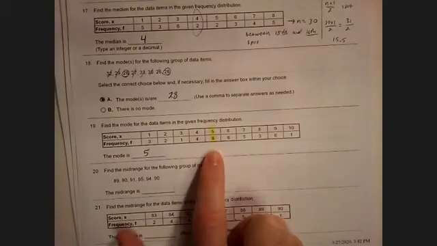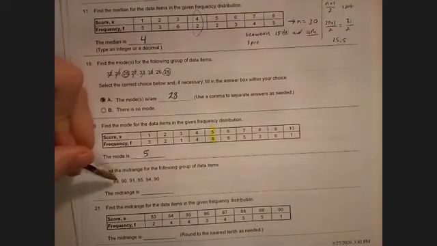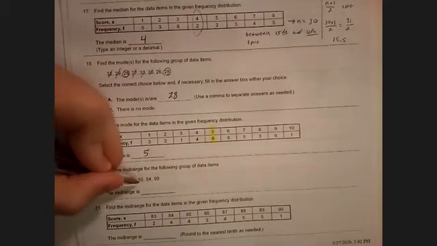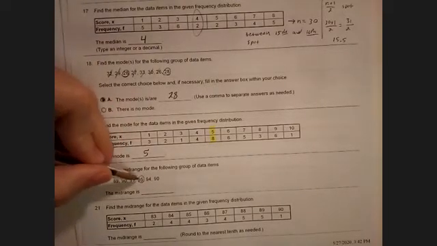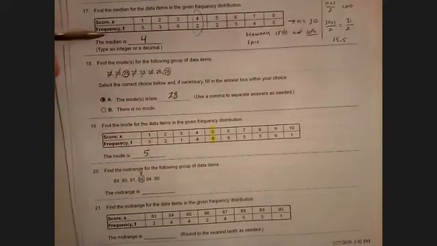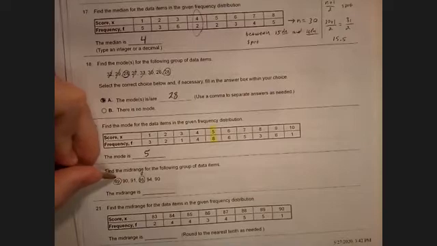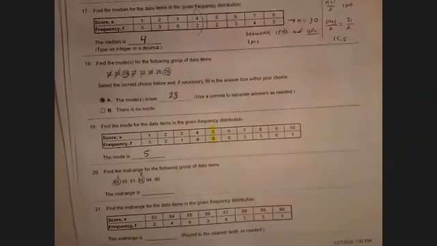That's the frequency. All right, find the mid-range. Remember, the mid-range is the biggest number plus the smallest number, divided by 2. So first I want to find the biggest. 95 seems to be the biggest. And the smallest, I think, is 89. So I'm going to add them up and divide by 2. The range is just the difference.